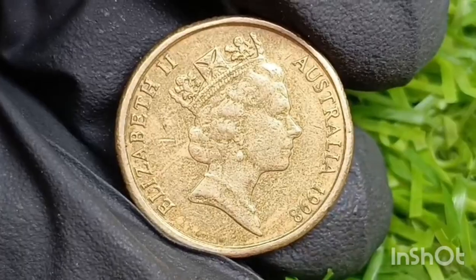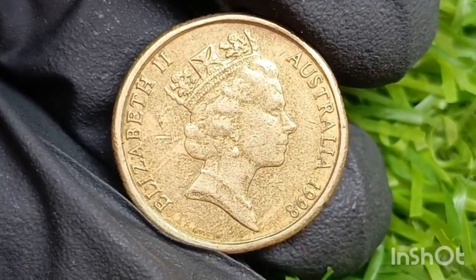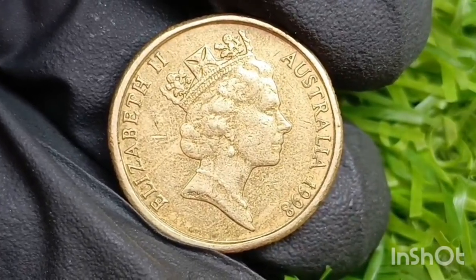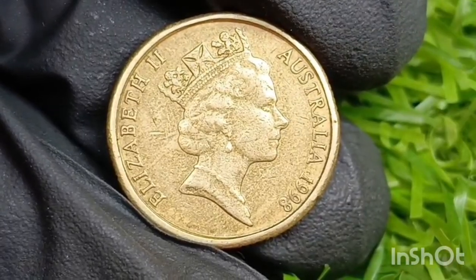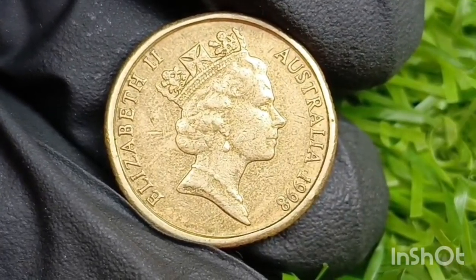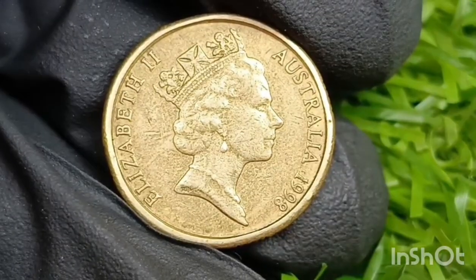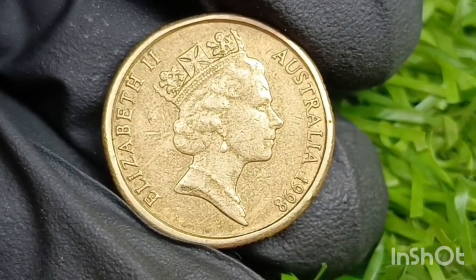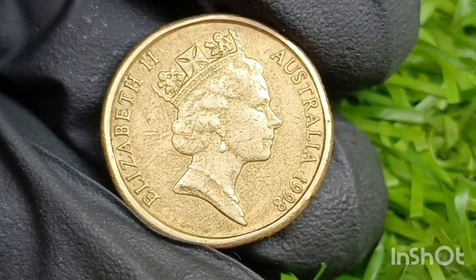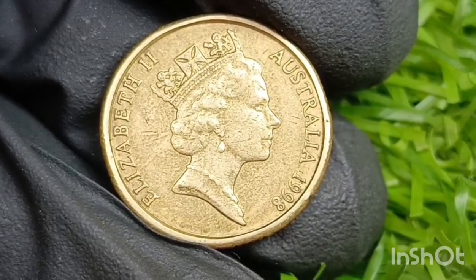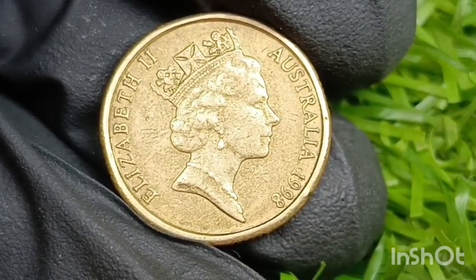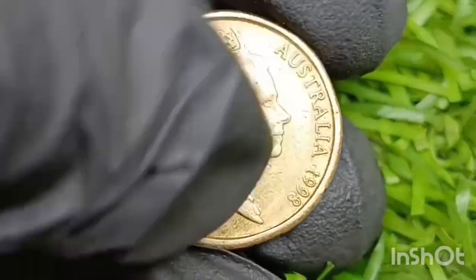Elizabeth II $2 coin from 1998. Background and context. Design elements, obverse and reverse. Minting, circulation, and condition information. Collector value, circulated versus uncirculated. Geographical usage and distribution. Significance of the coin in Canadian history.